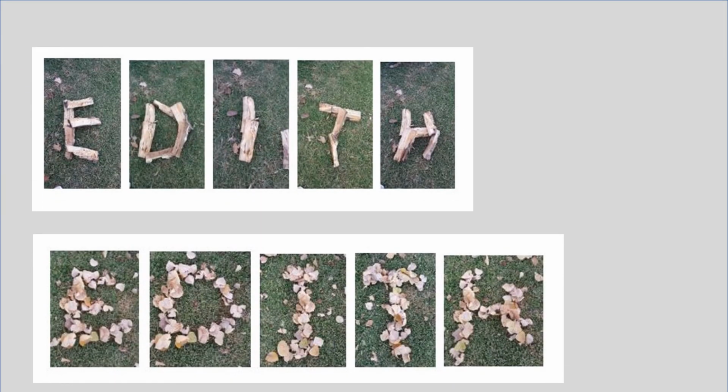The fourth idea is to create a person's name by using objects to create letters. In these two examples, one was done with firewood and the other one with leaves. There's a lot of different ideas. You can use pretzels, you could use Play-Doh, Legos, different toys. There's a lot of different ways you could do this. And this is not too terribly hard, creating letters using objects.